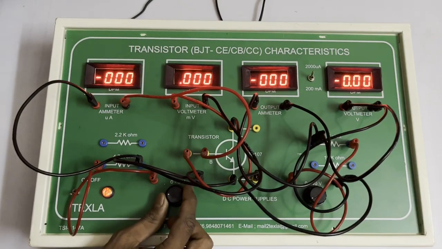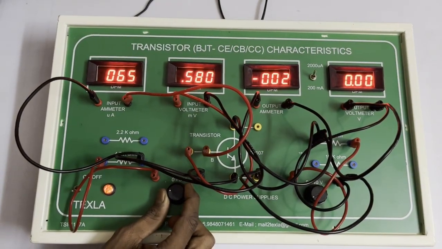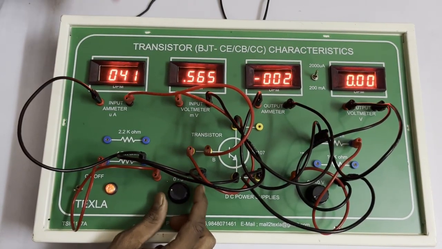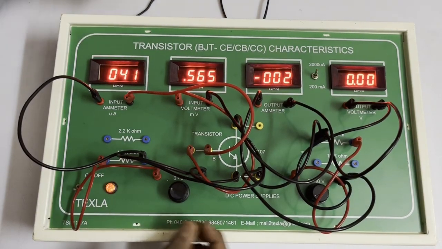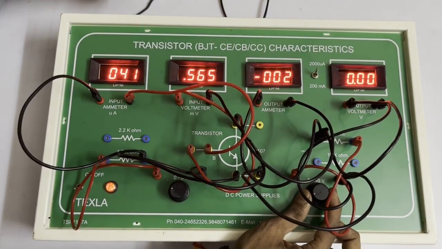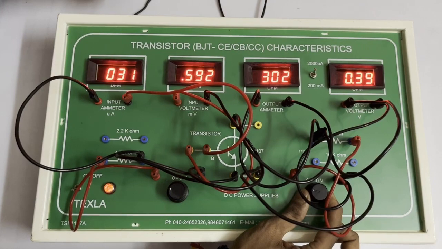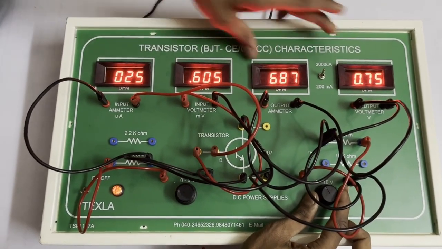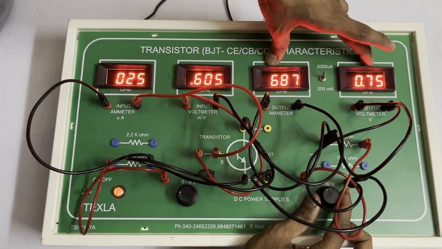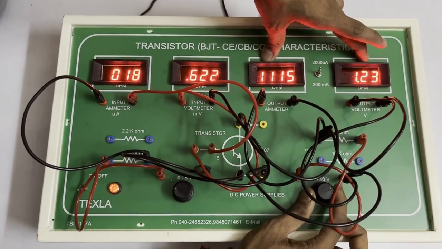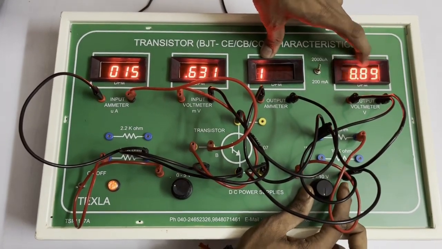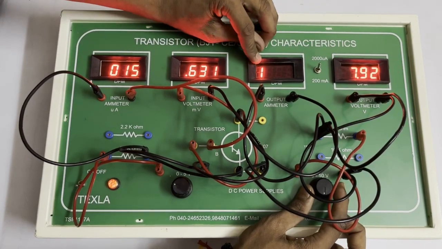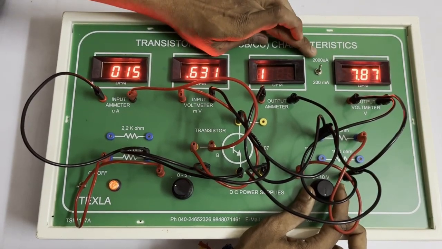Again I'm giving, say, 40 microamps input. Same steps, repeating with 1 volt steps or 0.5 steps, noting the input and output. This is the output ammeter, output voltmeter. You can see here the meter has been crossed, that is 2000 microamps.